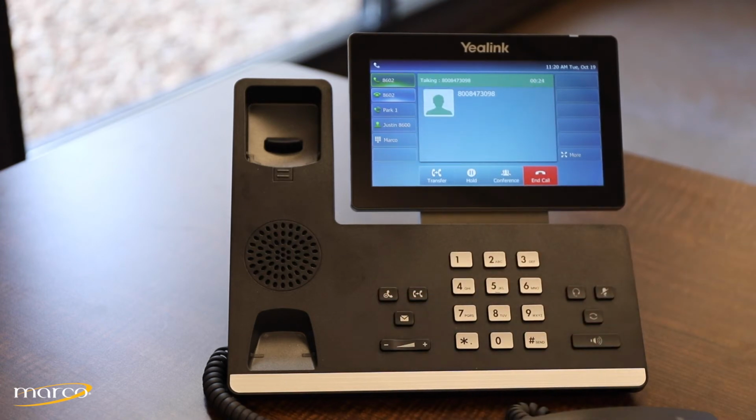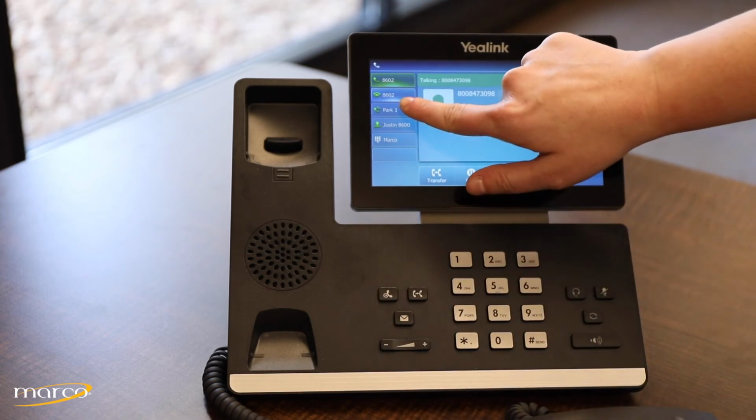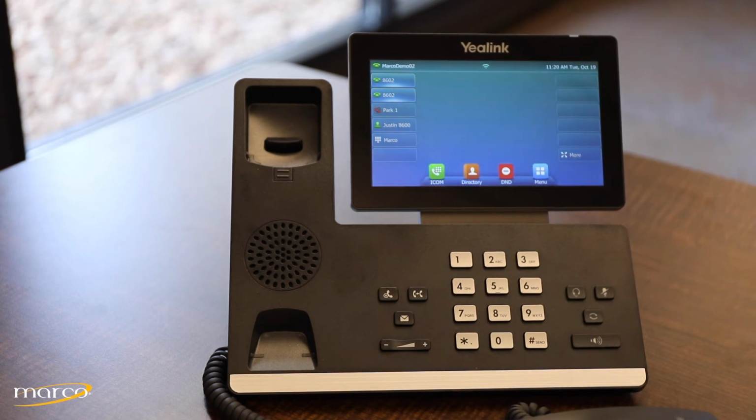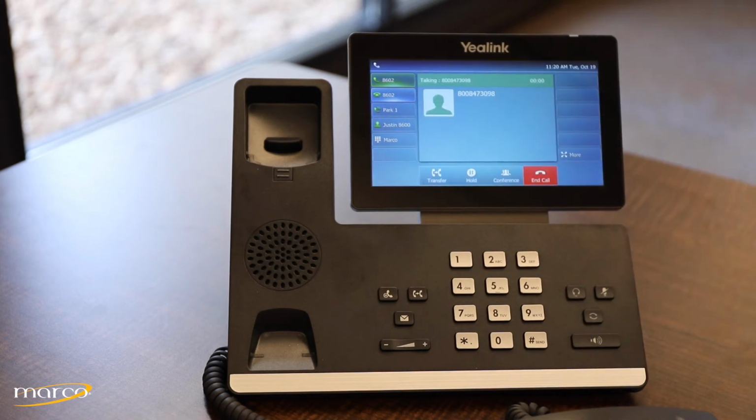To park a call, select the park option that you want to put the call on and it will light up red showing that there is a call on that park line. To pick that call back up, press the park button and it will resume that call.